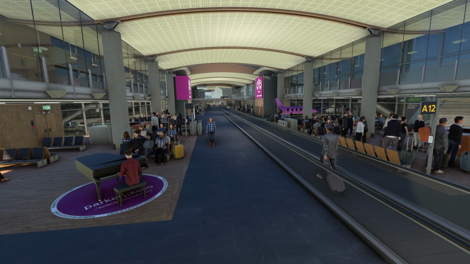Would it make the scenery better if you delete the piano? No. For me it's now 100%: if I'm flying the next time in the flight simulator to or from Oslo, I have to go into the terminal and check the piano. It is maybe one of the unique selling points, but it's not the reason why you buy a scenery. But it's nice to have, and I like it.